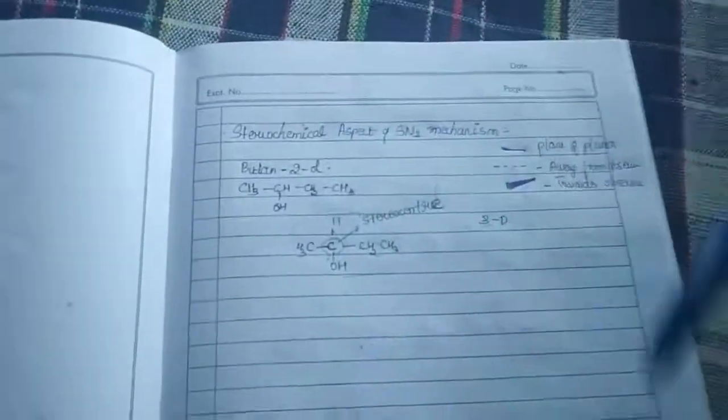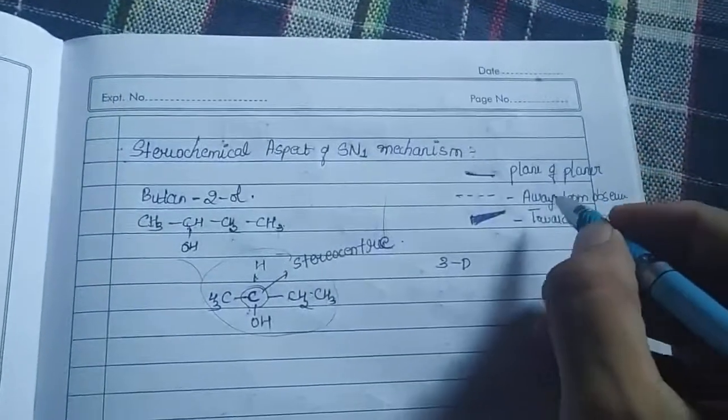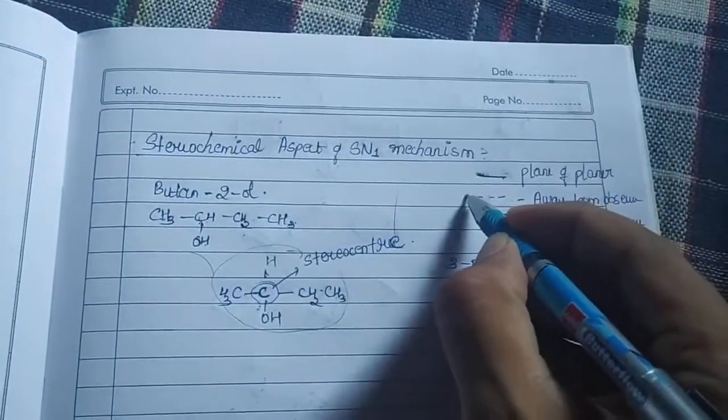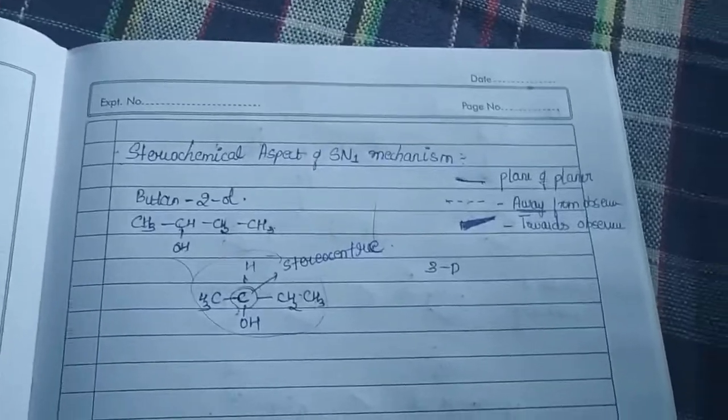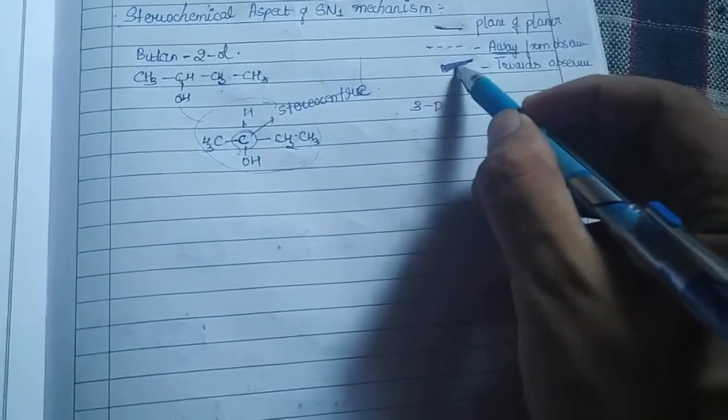When I am going to the back side of this plane, like the back side of this book, if it is going in the back side, it will be represented as away from the observer. How do I represent that? With dotted lines like this. When it is coming towards the observer, like this, coming out of the plane, that will be represented by this wedge line.